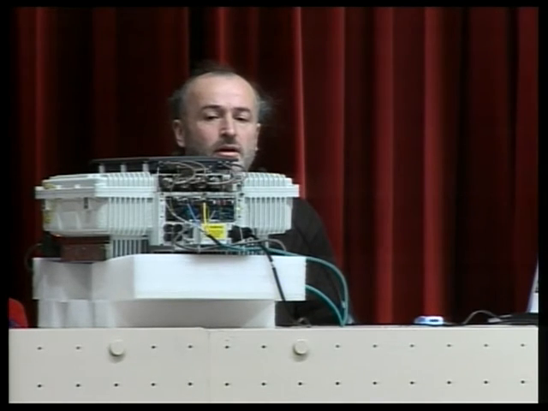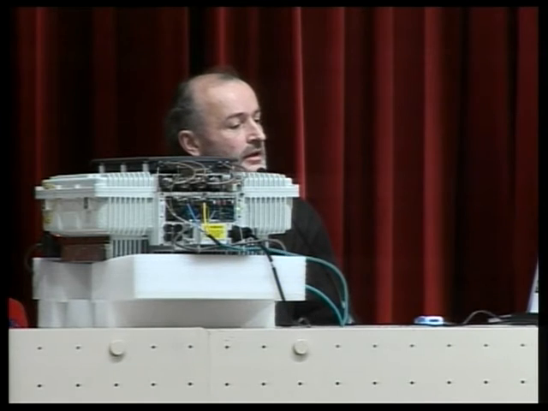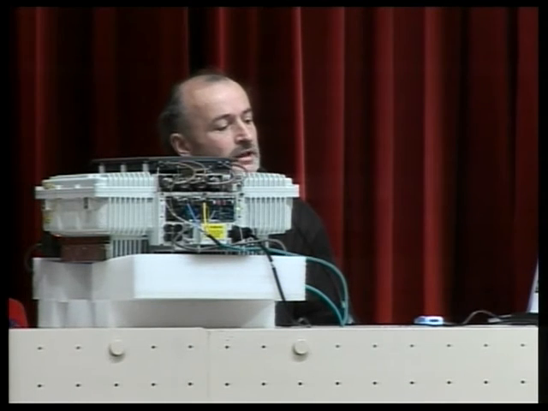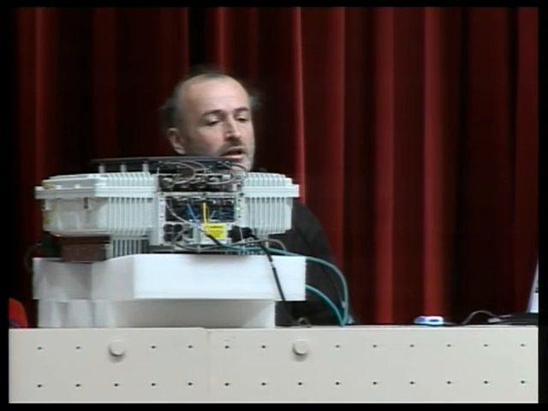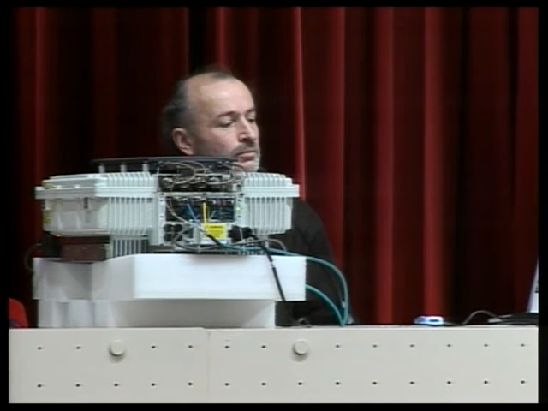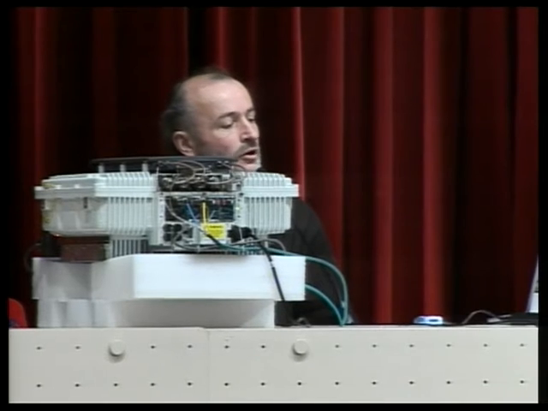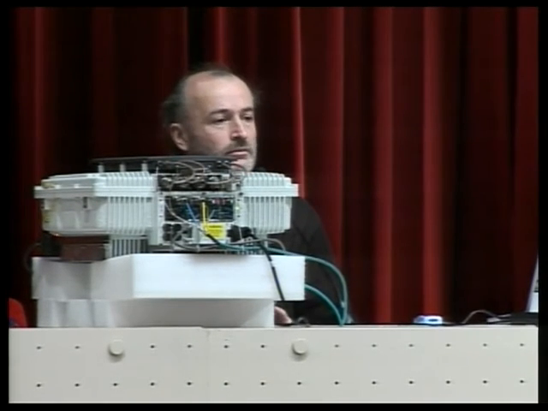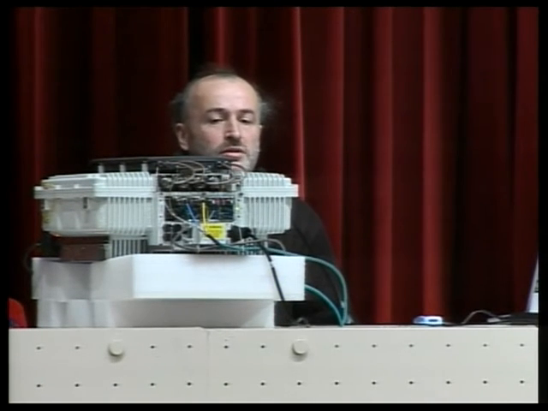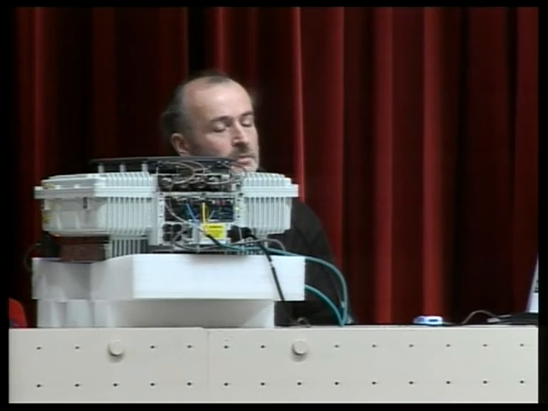Additionally to this ABIS interface, which goes over the ISDN line, the base station also has a serial port. The serial port is connected to a program, also under NDA, called LMT, for Local Maintenance Terminal. The software is basically used by service people in the field.